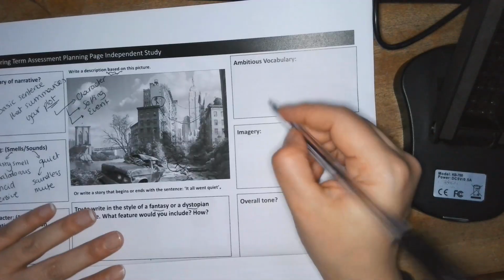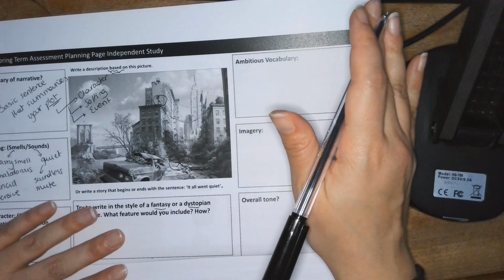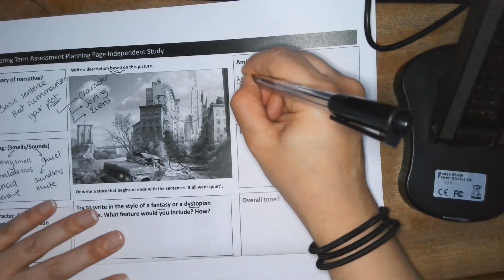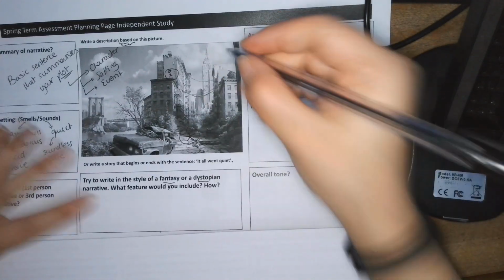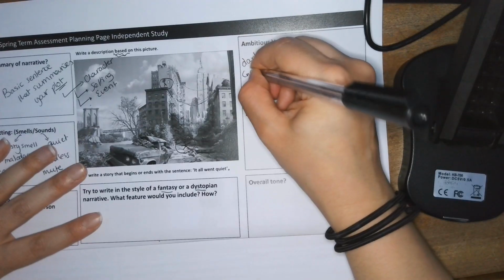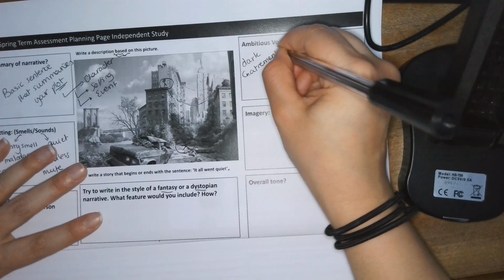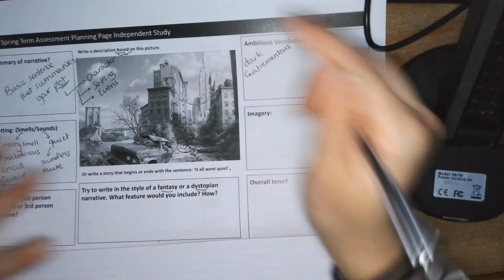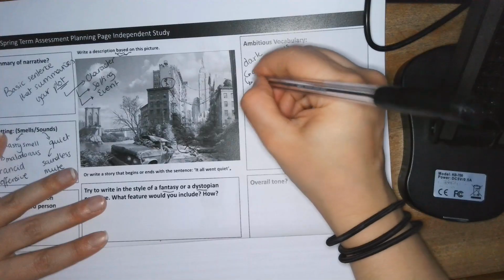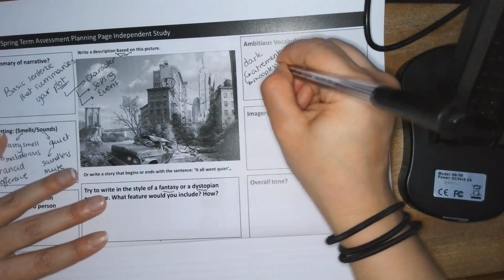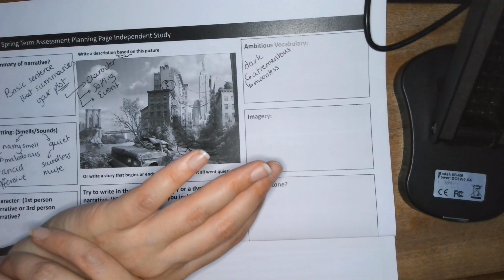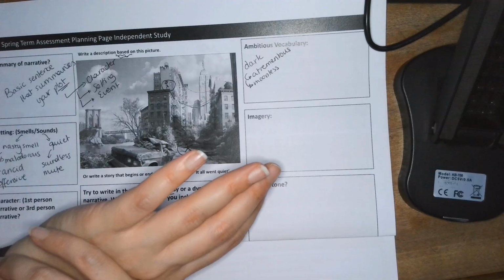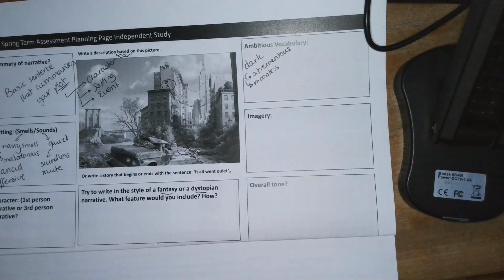Then you might want to find some ambitious vocabulary. I tend to do this one all the time. Quite often we like to describe things as dark, but dark is quite a monosyllabic word. It's got its place, but you might want to think of other words to use. So I really like this one: atramentous. It means deep black, or I might describe a moonless or starless sky to describe something as dark. So you've got different ways that you can use to make your writing a lot better.